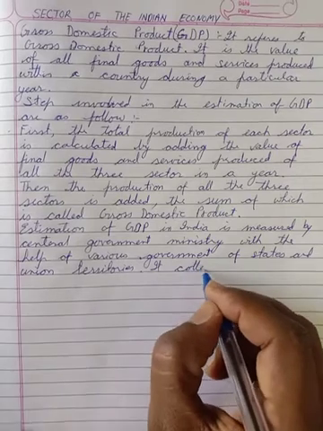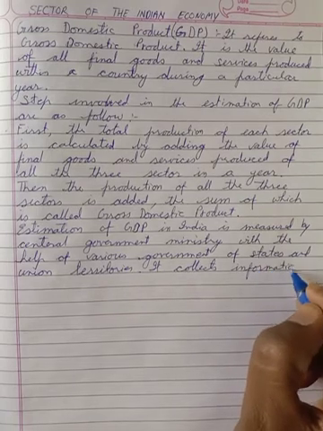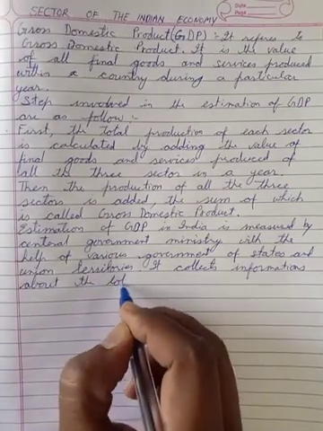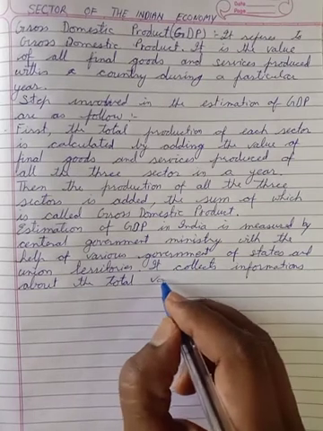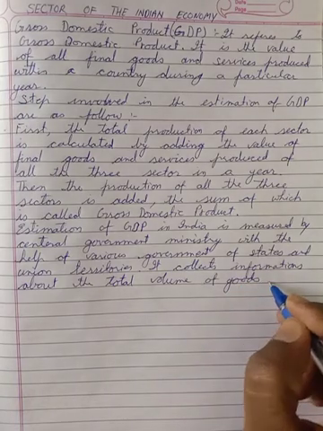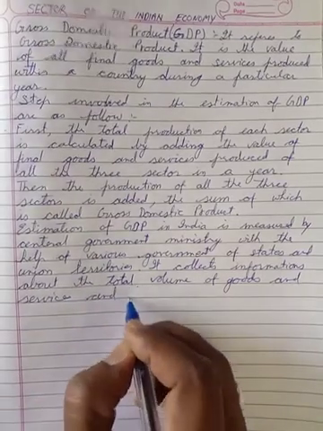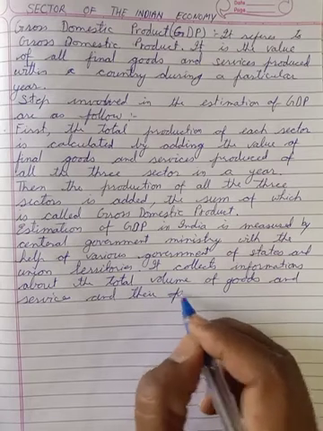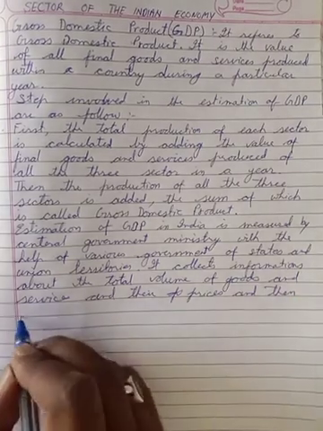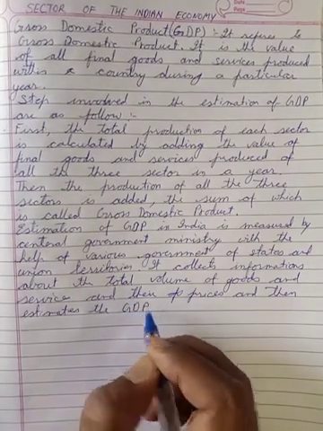It collects information about the total volume, that is the number of goods and services, and their prices, and then estimates the GDP.